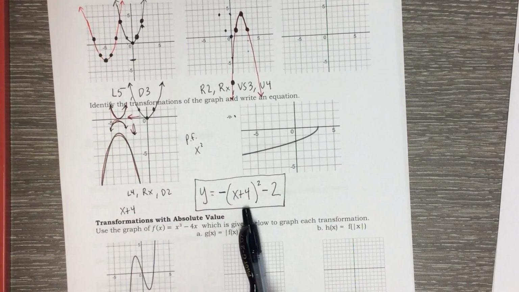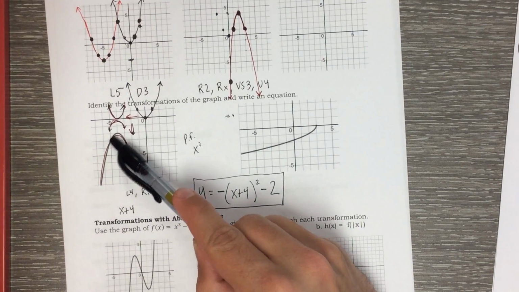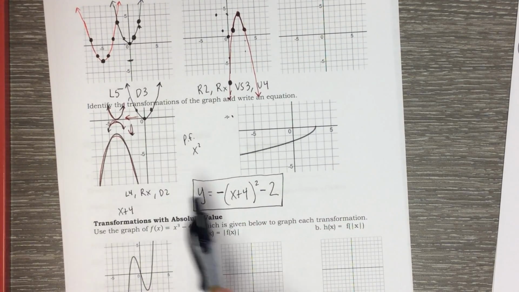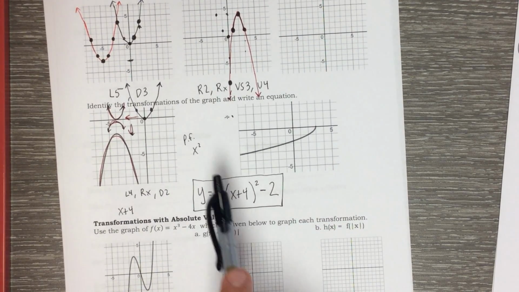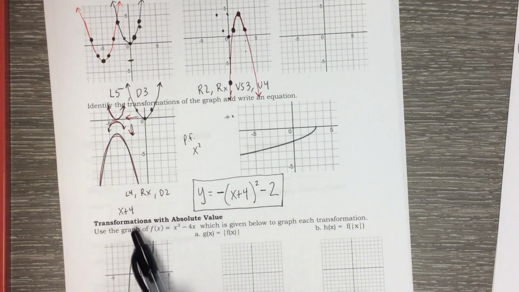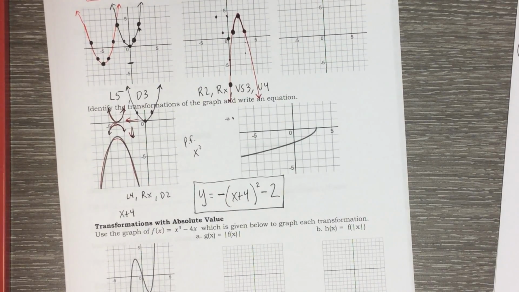If you type in your calculator negative parentheses x plus 4 squared minus 2, you will get this image. Pretty cool. So from a graph, we can come up with its equation because we know what the parent function looks like. It was a quadratic for sure, and we know how to identify its transformations and what those mean in terms of the formula. Awesome.